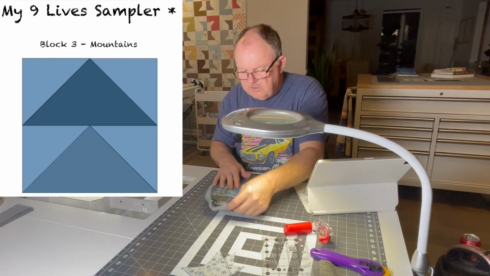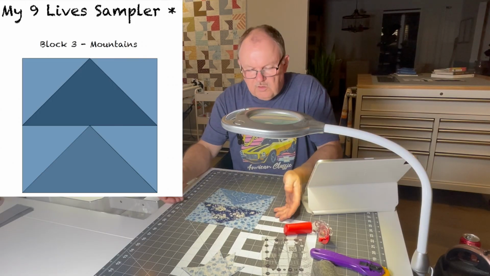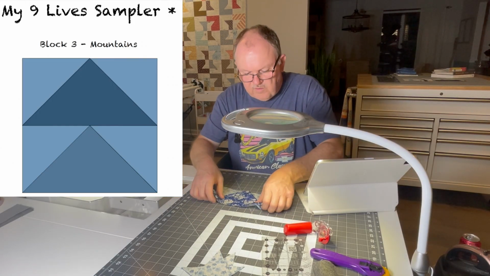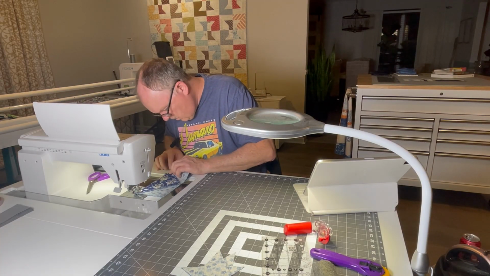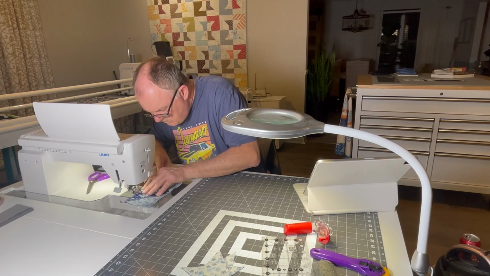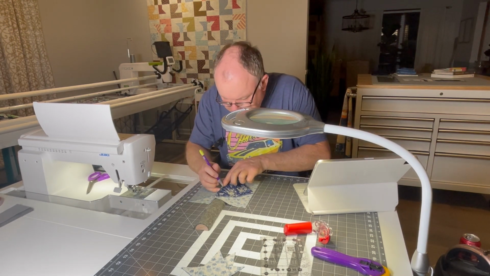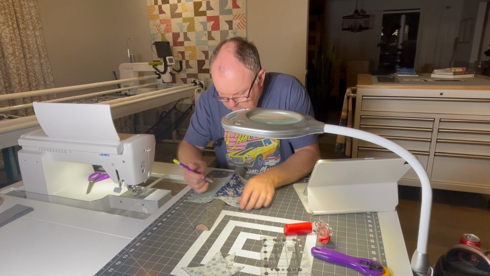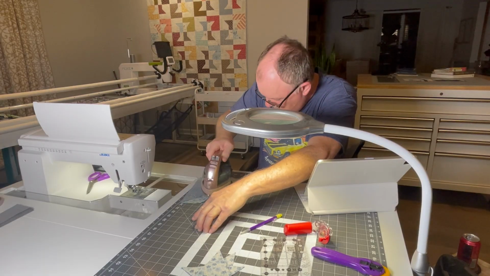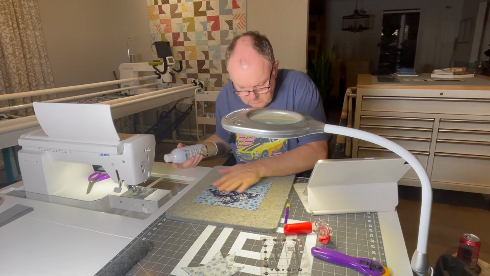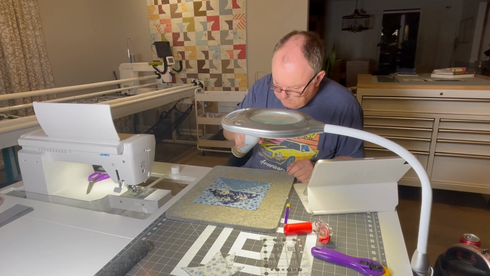If we look at the quilt pattern, we see that the darker mountain in this case is on the top. That could be a personal choice. So now what we do is just join our 2 flying geese and we'll have our block completed. And then we just have our one last seam to press open. Before I attempt to square this block, I'm going to starch it.